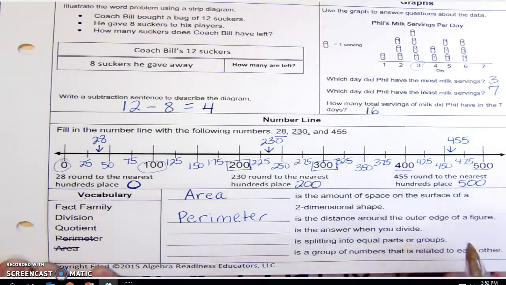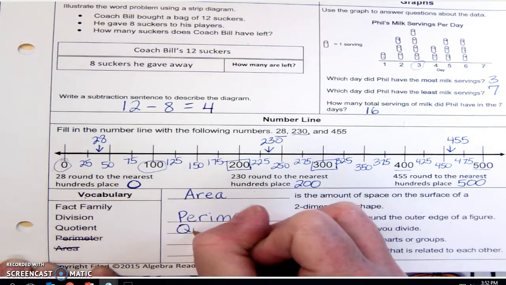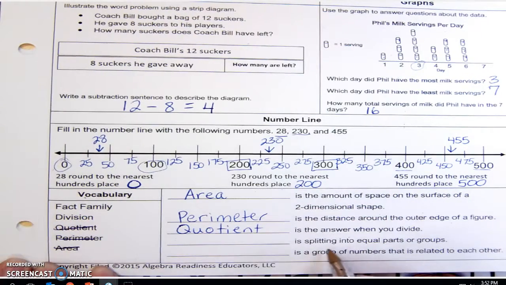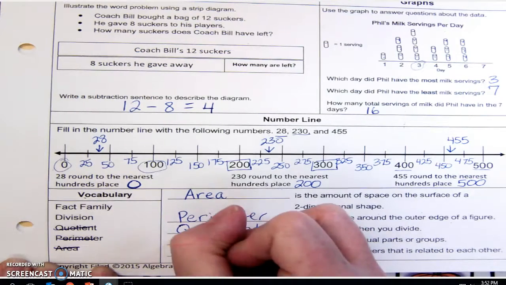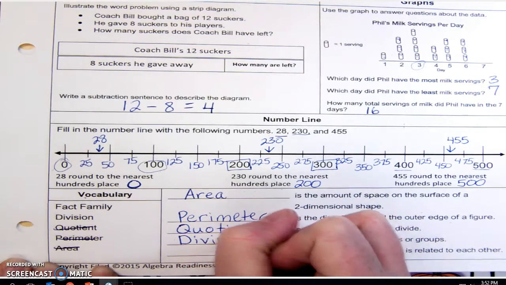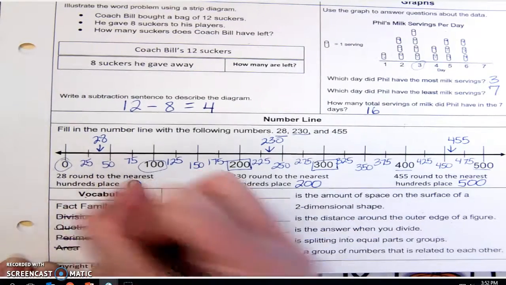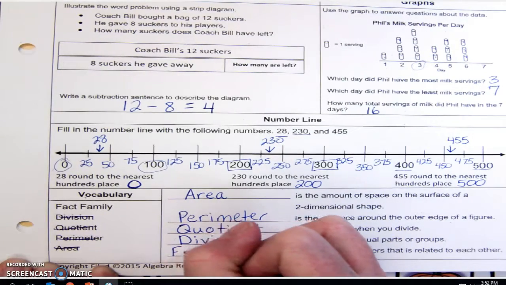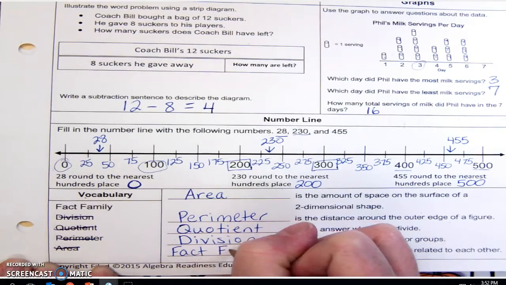The answer when you divide is called a quotient. Splitting into equal parts or groups, that is division. And a group of numbers that is related to each other is called a fact family.